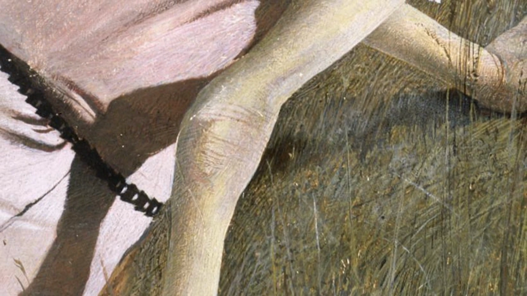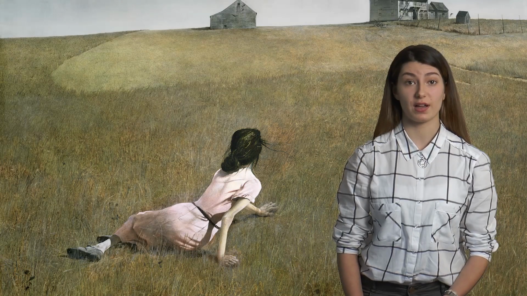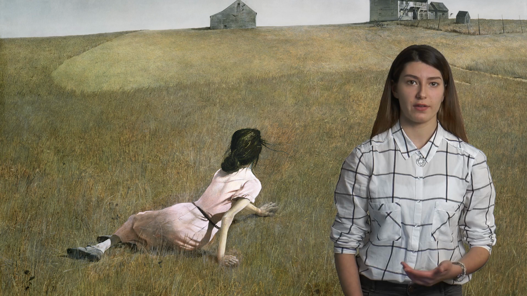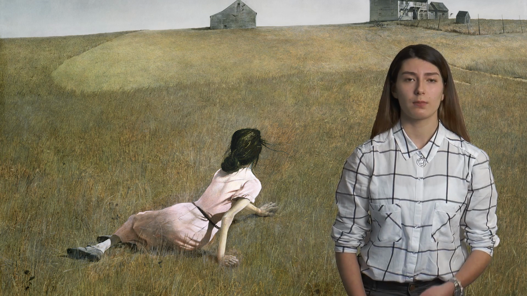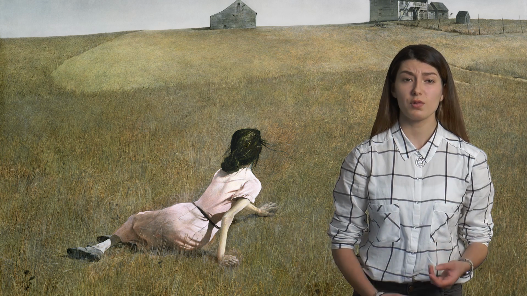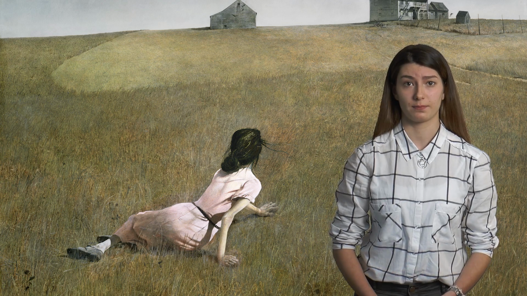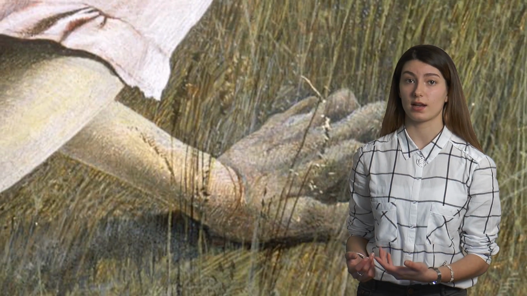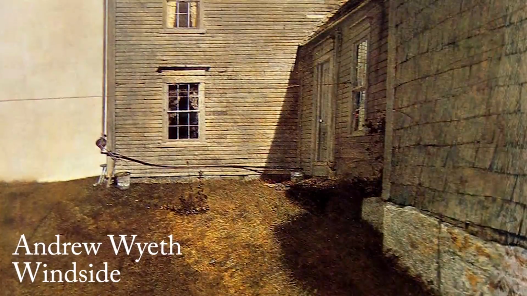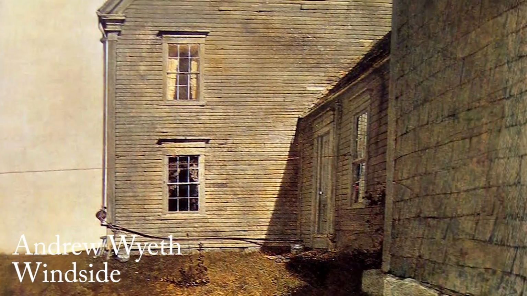If we look closely, only her arms and hands belong to the real-life Christina Olson. For the rest of the body, Wyeth used his wife Betsy as a model, mostly because a pose like that would have exhausted the crippled woman. The fact that the artist decided to represent the actual character's arms is emblematic of his desire to portray the woman's pain.